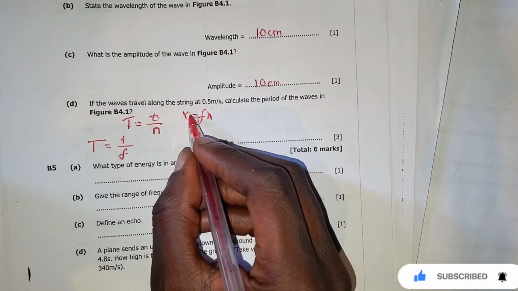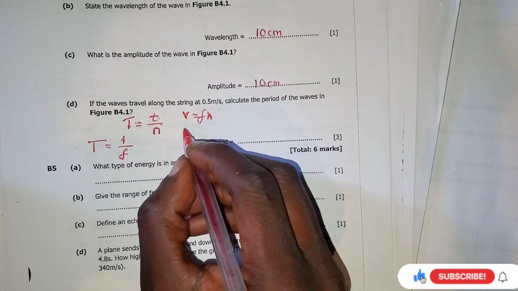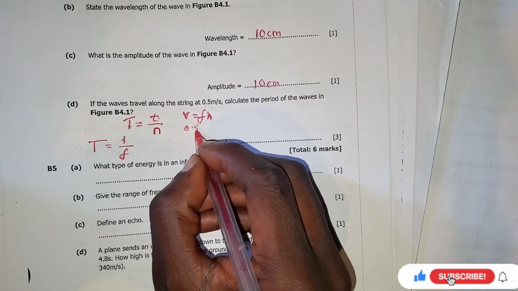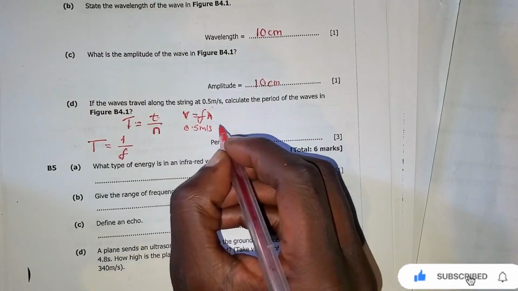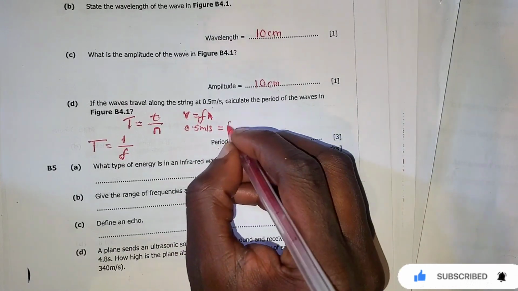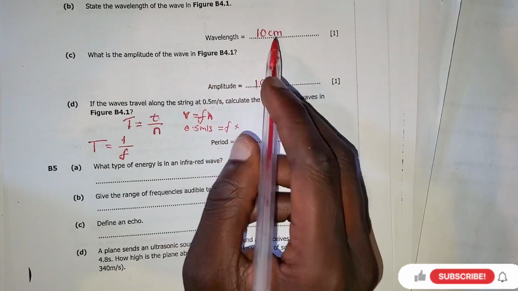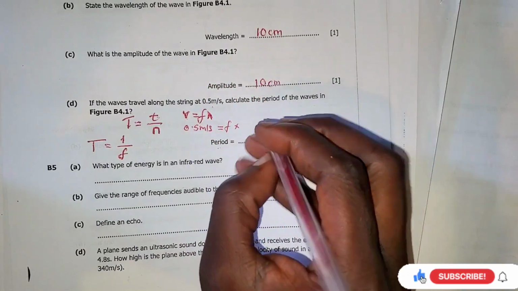Now the velocity you are given here is 0.5 meters per second, equals frequency, which we don't know, times the wavelength, which is 10.